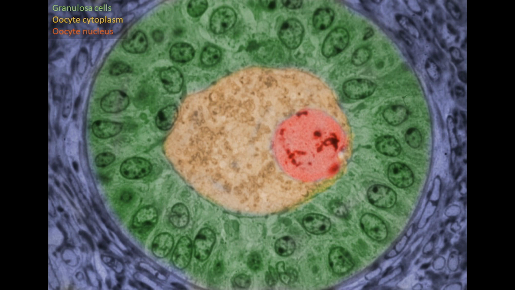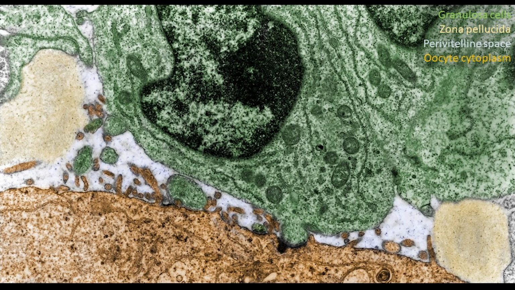This is a very interesting stage of follicle development in cattle. Zooming in on the interface between the granulosa cells and the oocyte, we see that the granulosa cells extend processes towards the oolemma, the oocyte membrane.